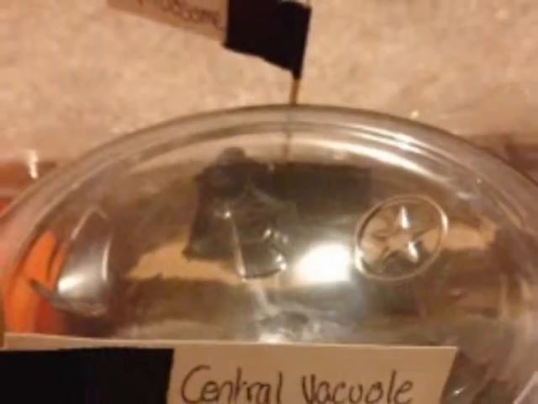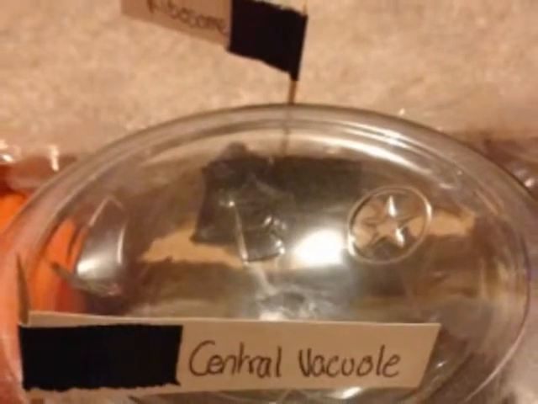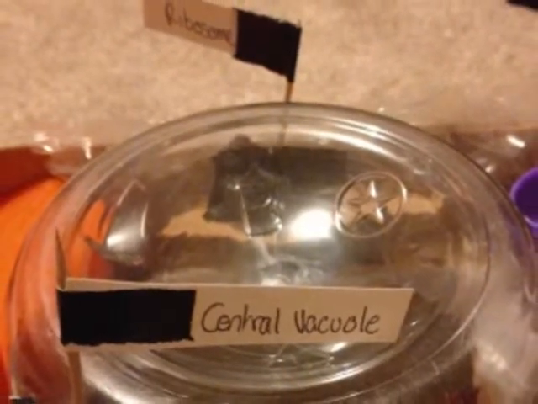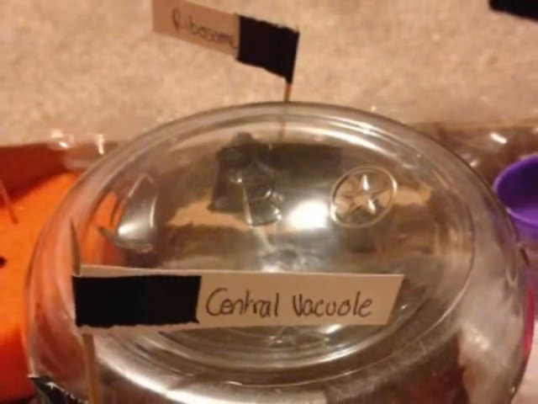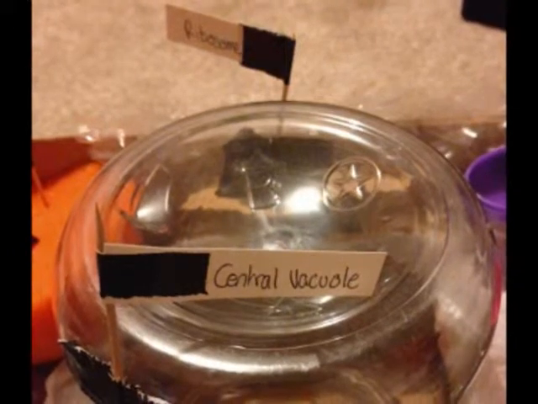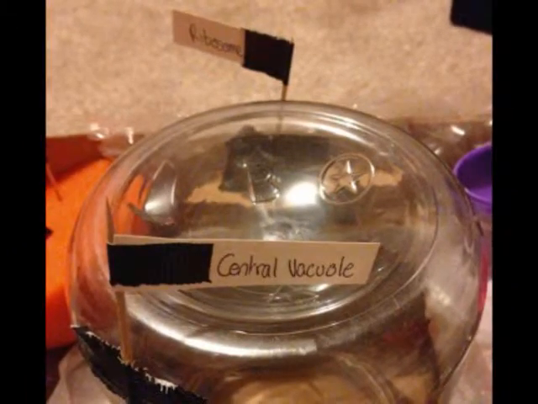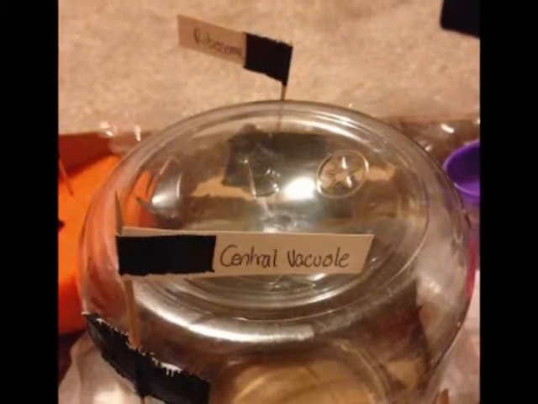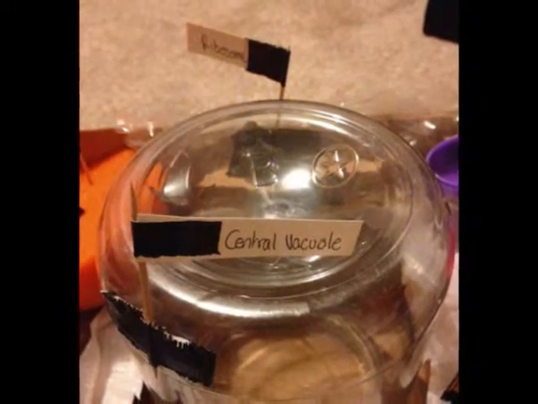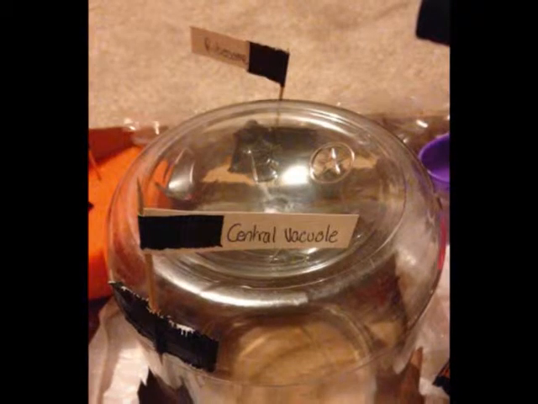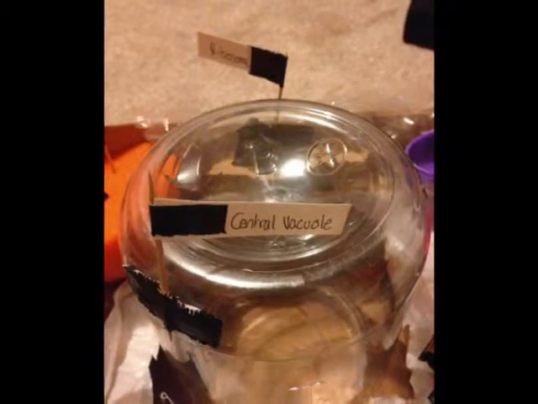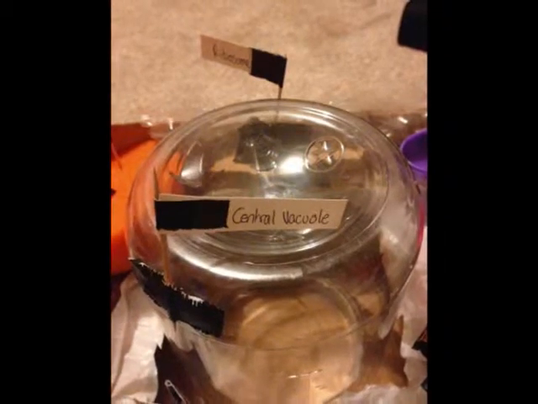The next organelle is also somewhat unique to plant cells, and that organelle would be the large central vacuole. Now, both plant and animal cells have vacuoles, but plant cells are unique in that they have only one large vacuole in the center of the cell. The purpose of a vacuole is to store different materials for the cell until they're ready to be used somewhere else within the cell or outside of the cell to carry out another purpose. It's basically like a large warehouse within the cell.